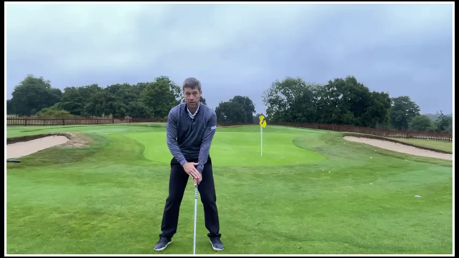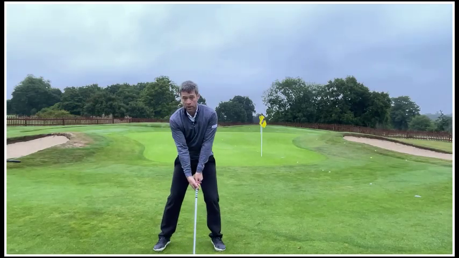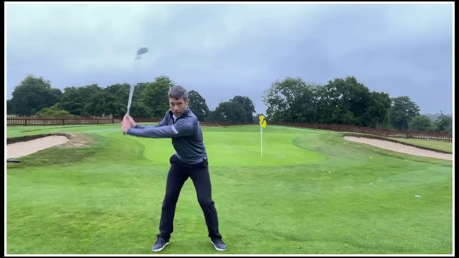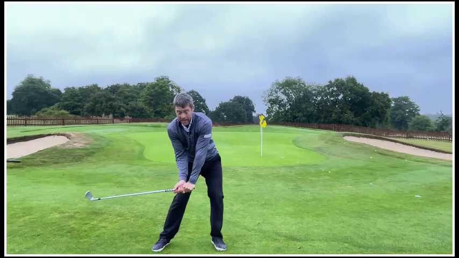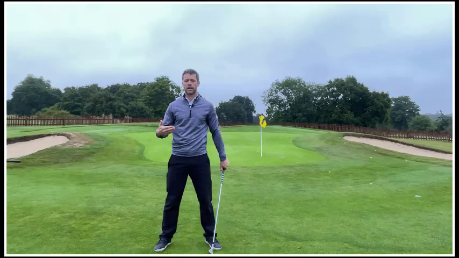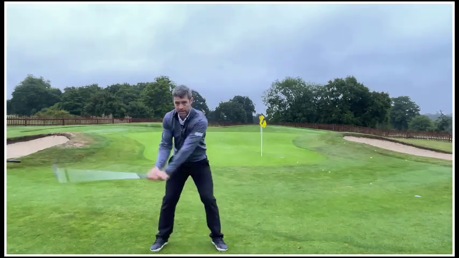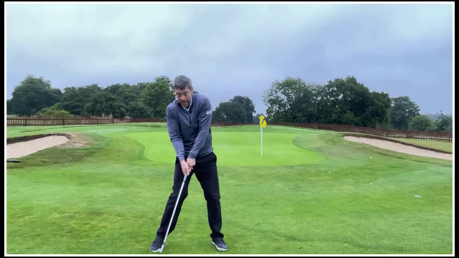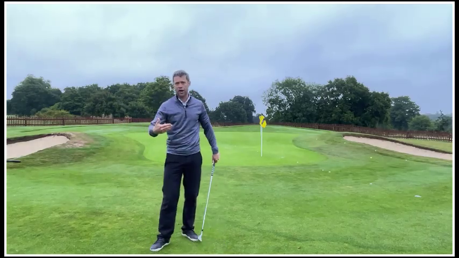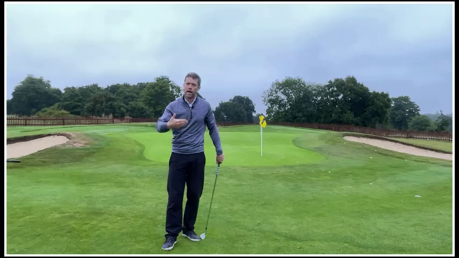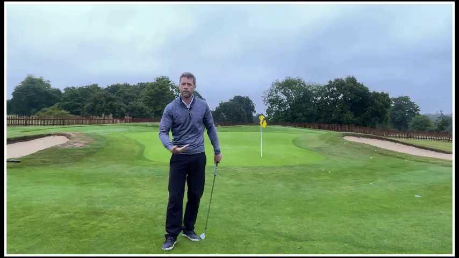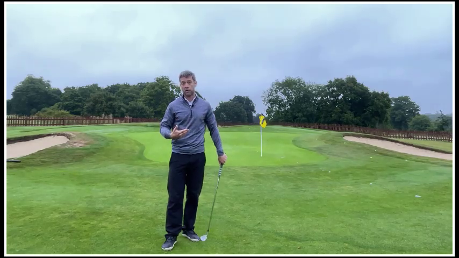So again, relative to their start position, the low point of the hands is lower than that start position, rather than what you often see in problematic or unwanted movements, where the low point of the hands never gets lower than their start position. And then finally, looking at those hand profiles, how much the hands move upwards, elevating through impact relative to their start position.